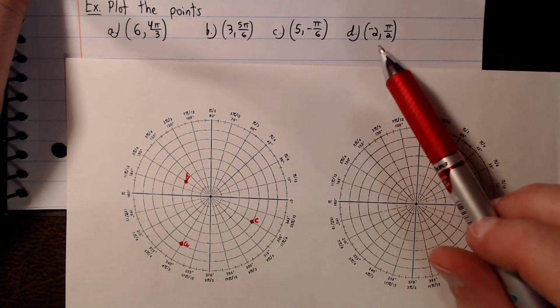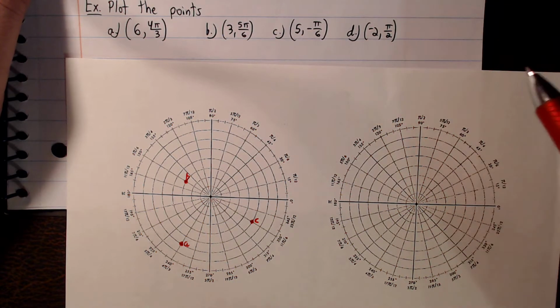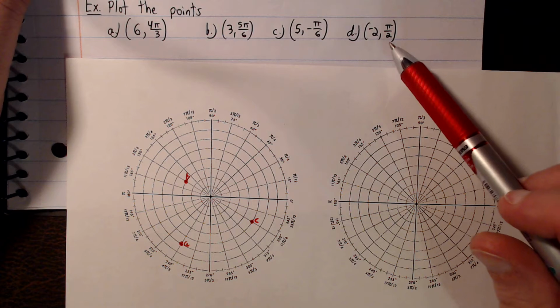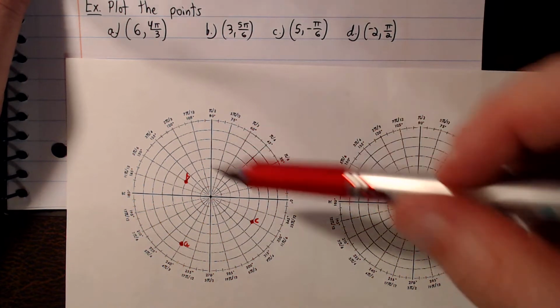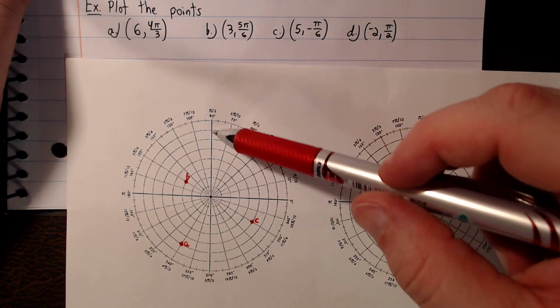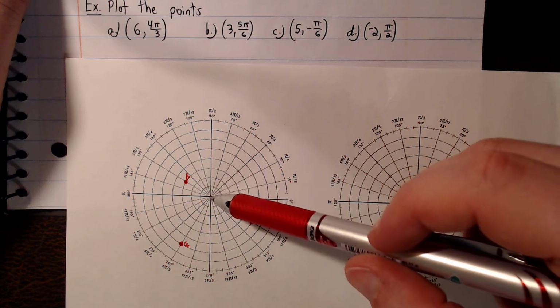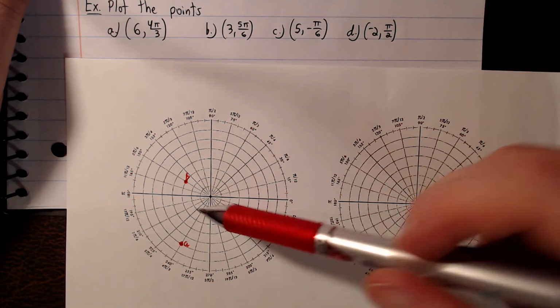And finally, negative 2, pi over 2. Alright, so this time we're actually going to pi over 2, but we're going in the negative direction. So I should be heading this way, right here.